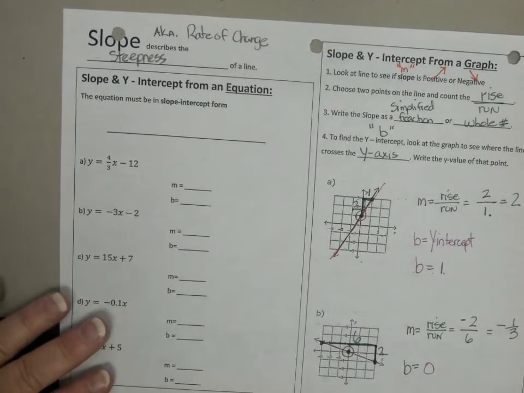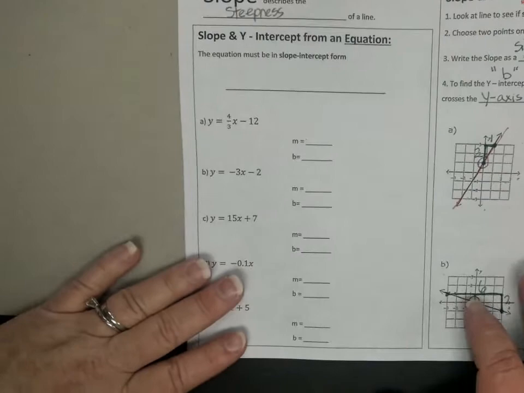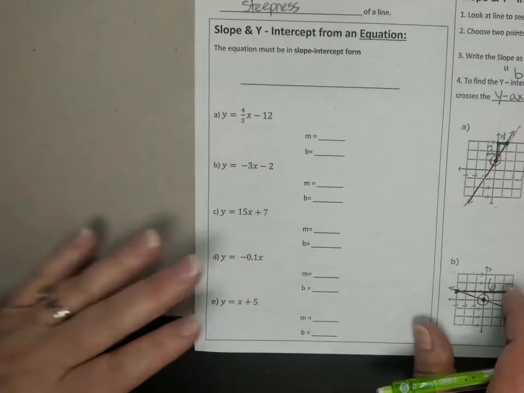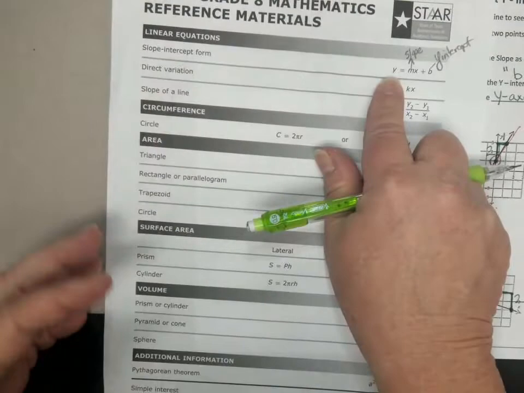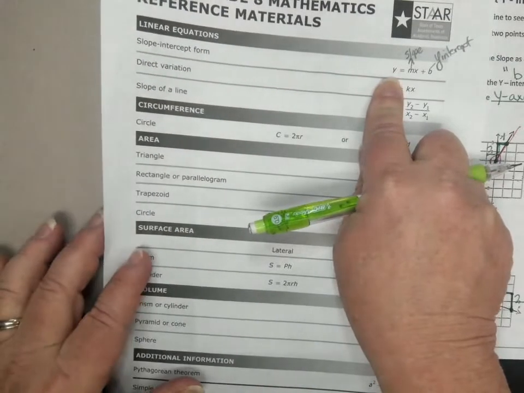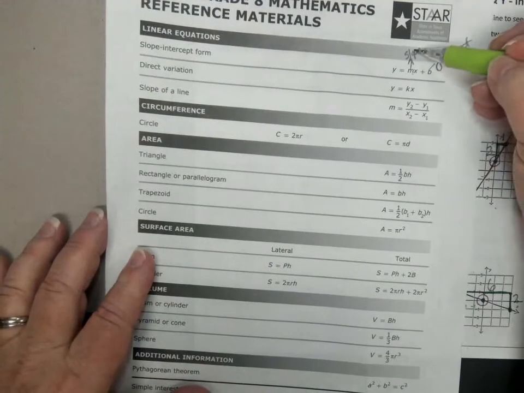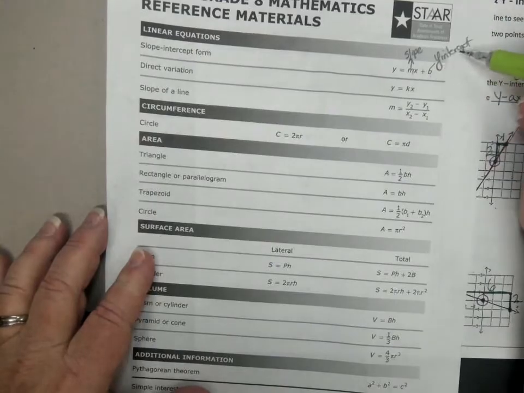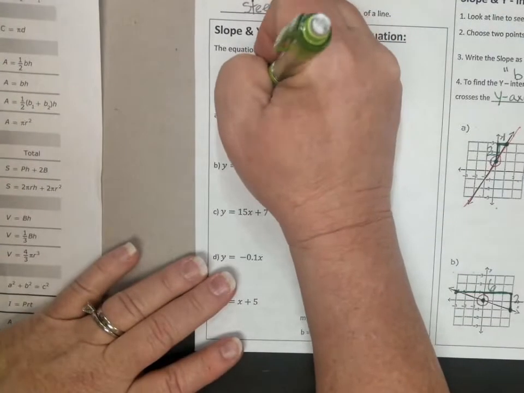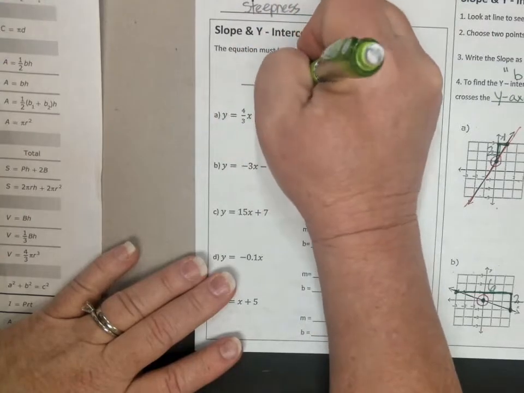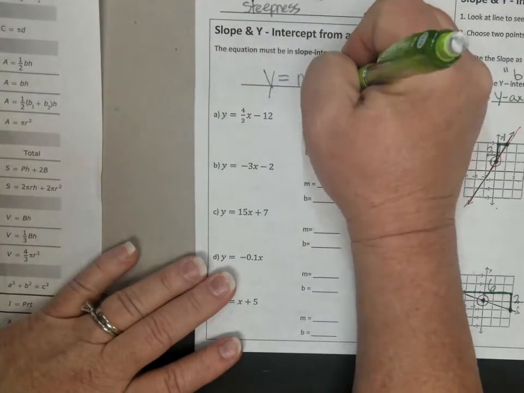Slope and y-intercept from an equation. The equation must be in slope-intercept form. In other words, that form, according to your mathematics chart, says y equals mx plus b. Remember, m represents your slope and b represents your y-intercept. So we are going to write that y equals mx plus b.